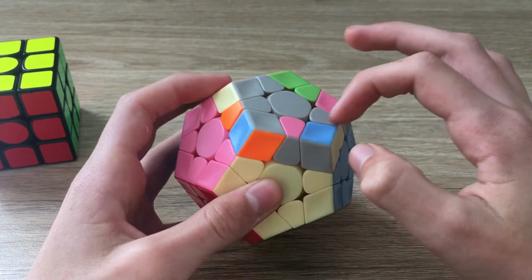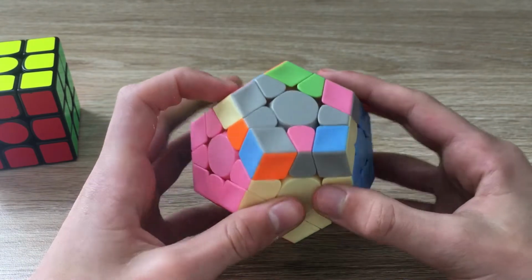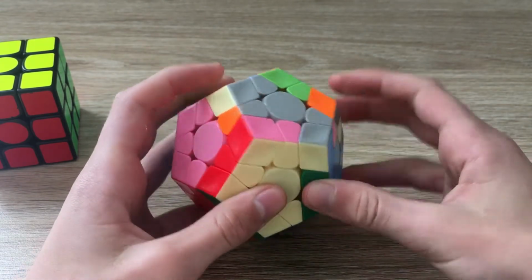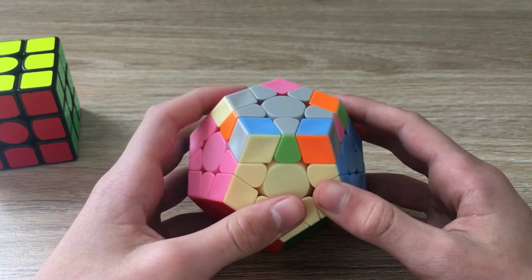And now you're going to have 3 in the arrow shape like this. When you've got it, you place yourself like this and do that algorithm again, and you've oriented your edges. Those were all the 3 cases you can get.